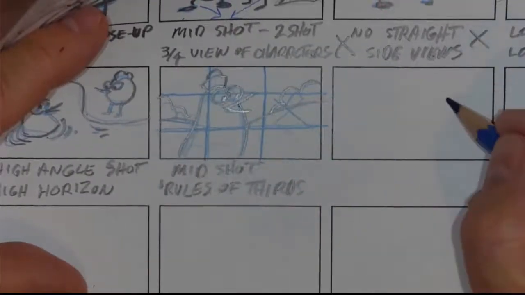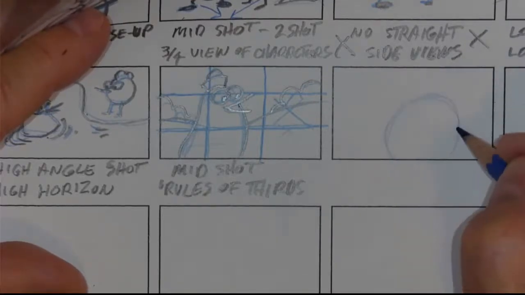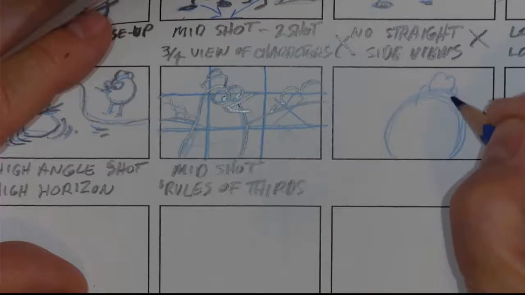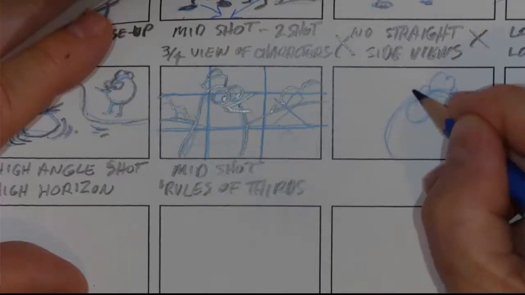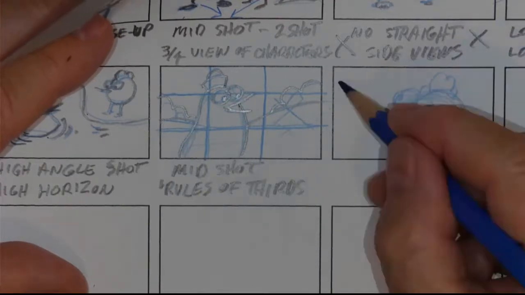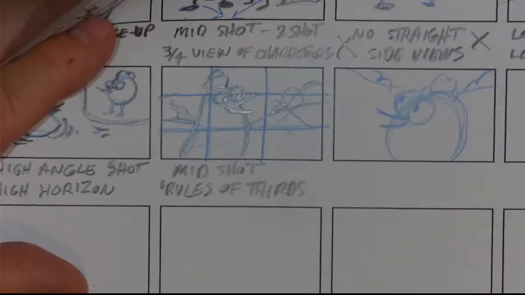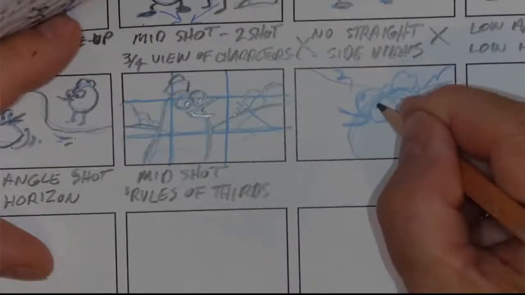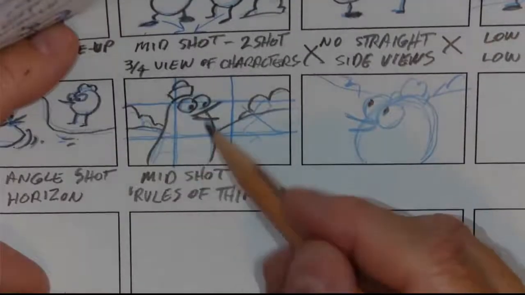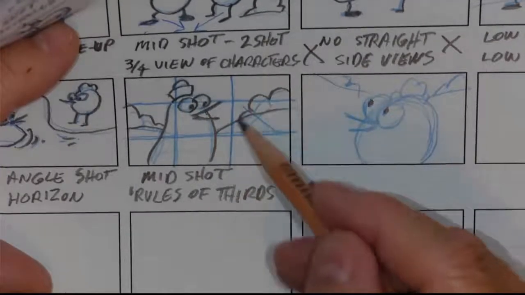If we cut to Peep, if we go from that shot over to this shot, I'm just trying to get him a better size here. Get that plumage in the shot and his eyes. And in this one that I'm doing, and not by accident, I've got our Quack character looking downwards and to the right and giving some space here.